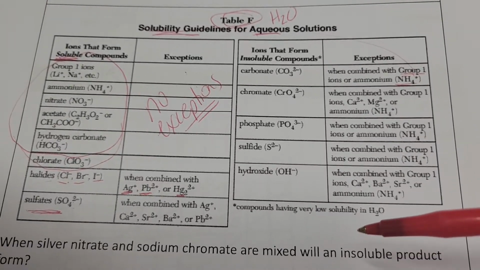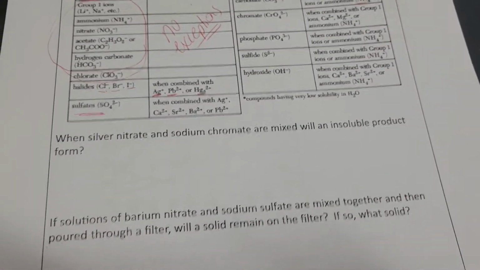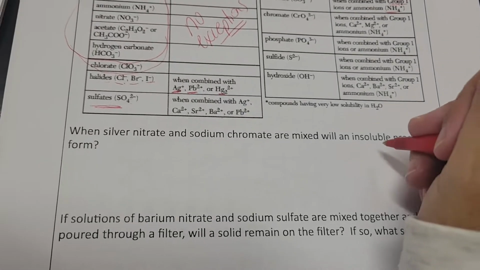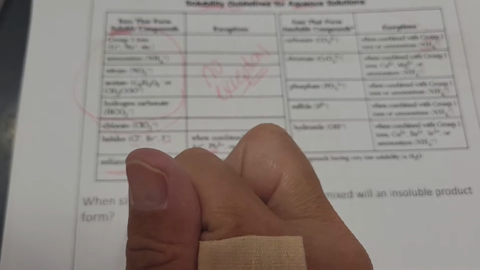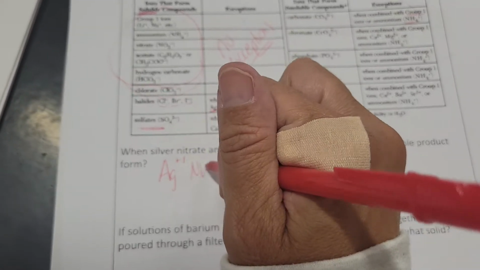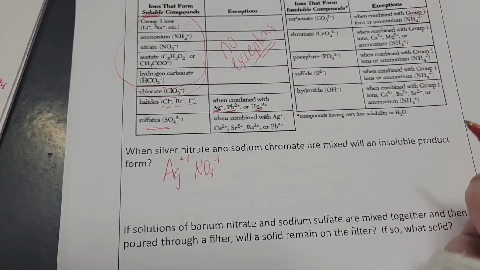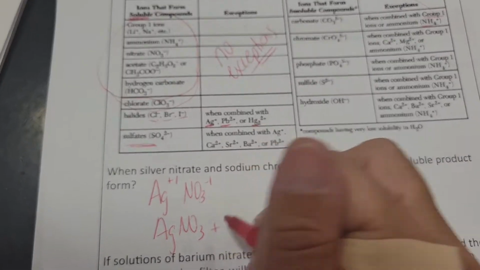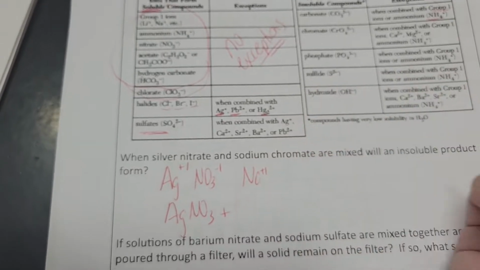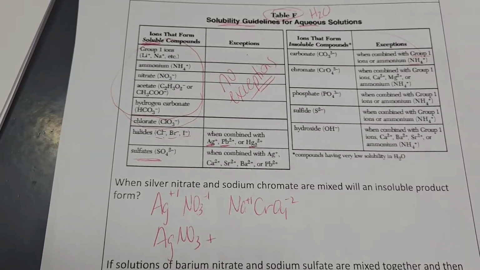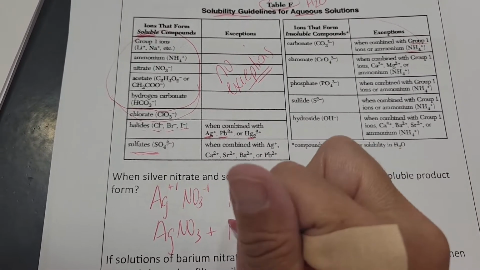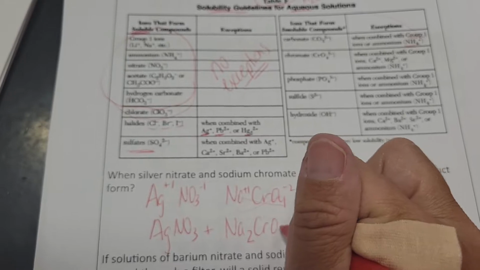Okay, so what we're going to do now is look at these. When silver nitrate and sodium chromate are mixed, will an insoluble product form? So first I'm going to write silver nitrate. Silver is Ag with a +1. It'll give you a good review of stuff we've done. Nitrate is NO3 with a -1. So that gives us AgNO3 for silver nitrate. It's combining with sodium, which is Na with a +1, and chromate, which is CrO4 with a -2. If we crisscross, that's going to be Na2CrO4.